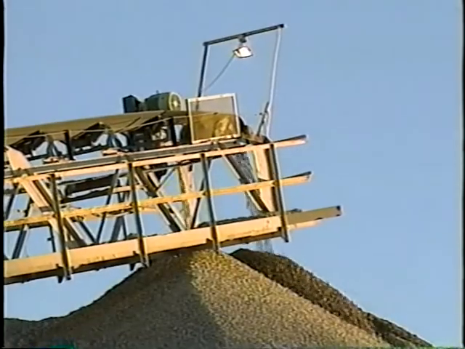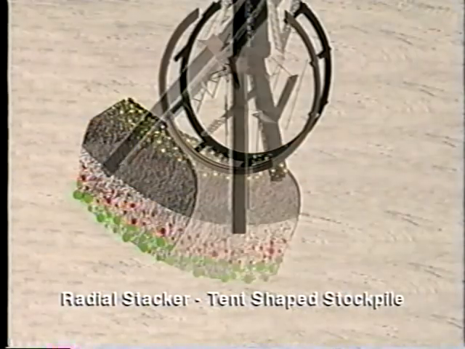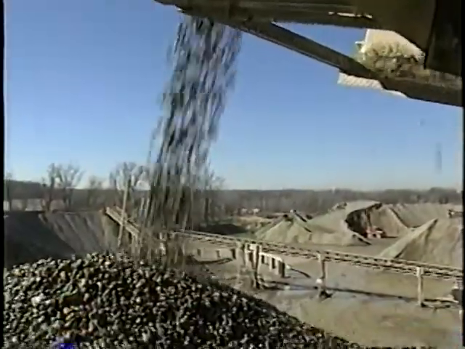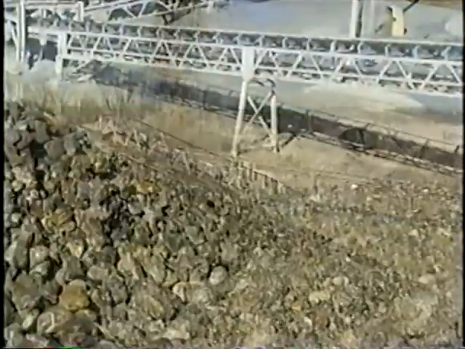A stockpile that is created from a radial stacker has similar segregation. Even though the conveyor moves, creating a more tent-shaped stockpile, fines tend to fall to the inside, while larger particles fall to the outside and away from the stacker.